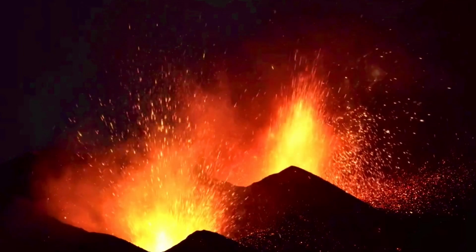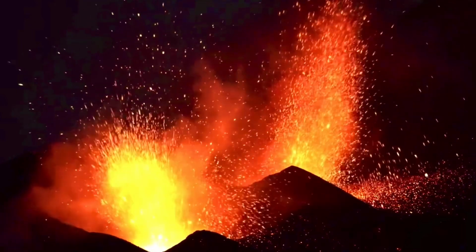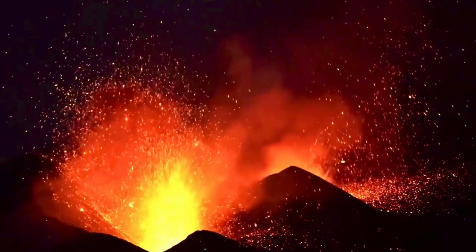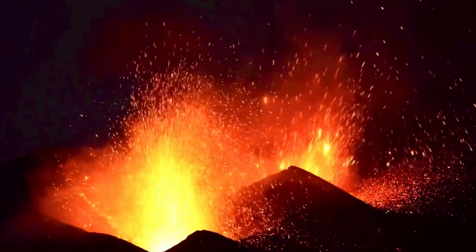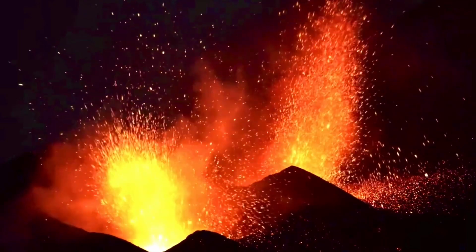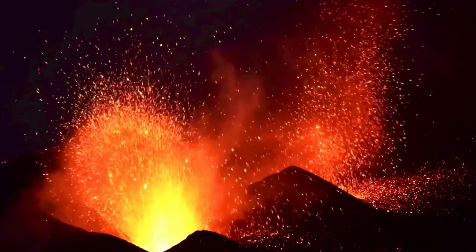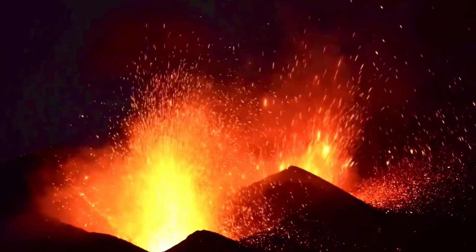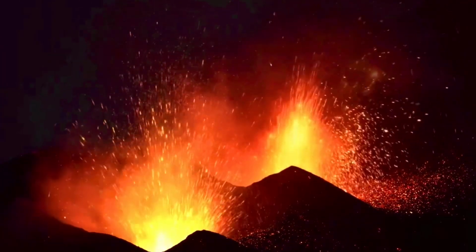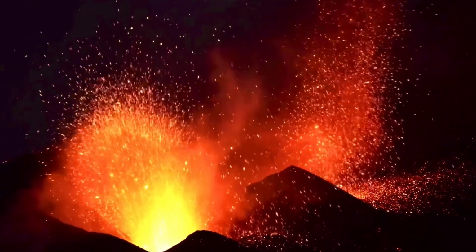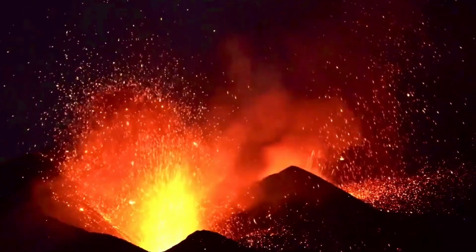Large volcanic eruptions can inject vast amounts of ash and sulfur dioxide into the stratosphere, where they can remain for months or even years. These particles can reflect sunlight away from the Earth, leading to a temporary cooling of the planet. For example, the eruption of Mount Tambora in 1815 led to the year without a summer, causing global temperatures to drop and resulting in crop failures and food shortage worldwide.